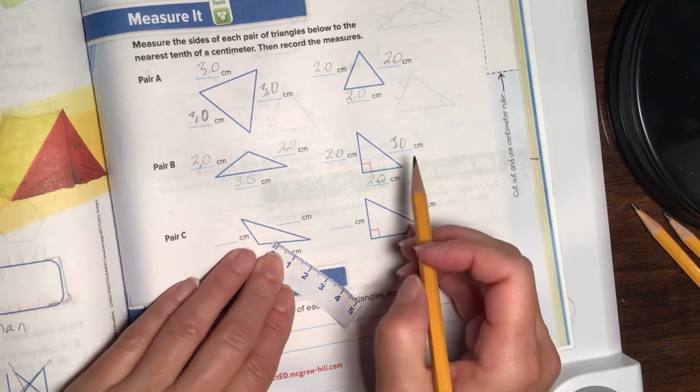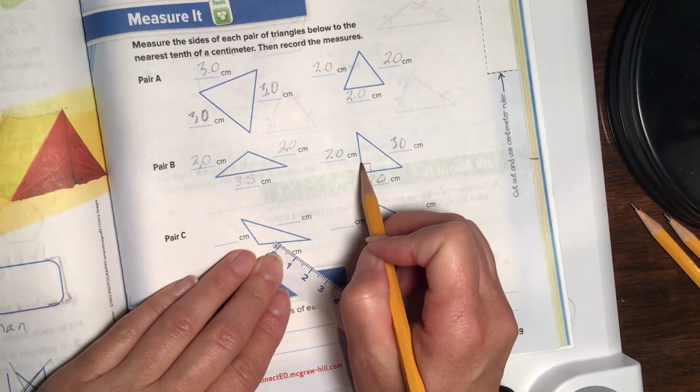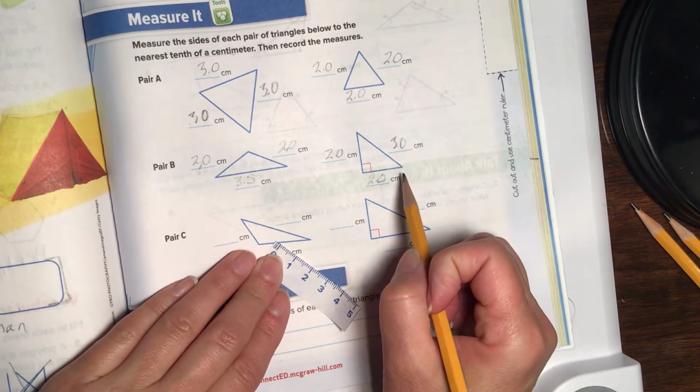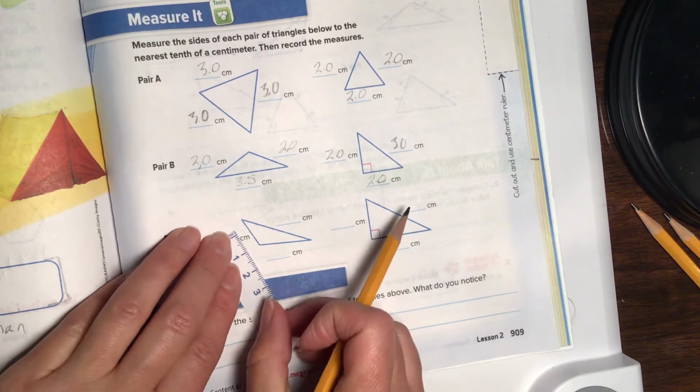Ooh, special little trick. If you just watch the Math Antics video that went along with the lesson, you realize this red square means that that is a right angle. But it's not asking us to record the angles just yet. It will be later on in the lesson though. So remember, red square means right angle.